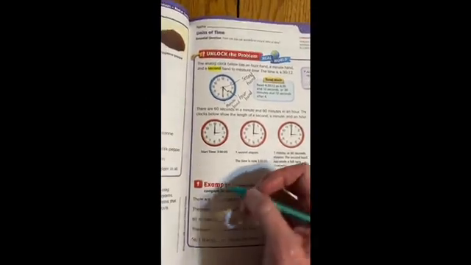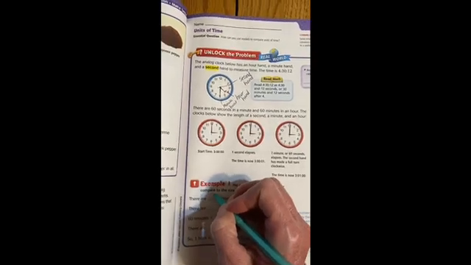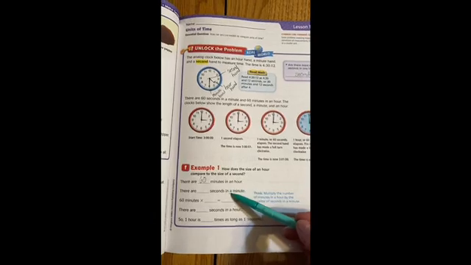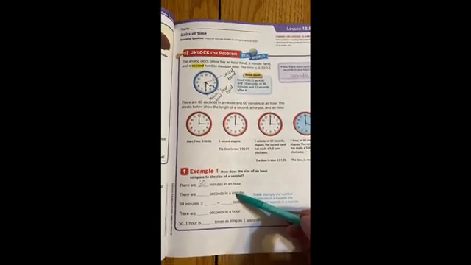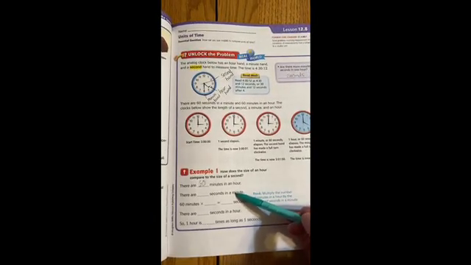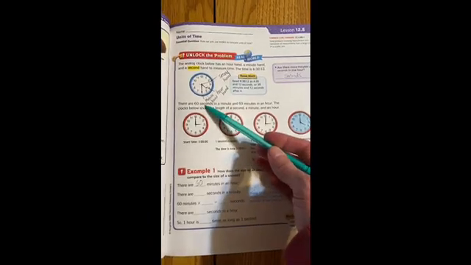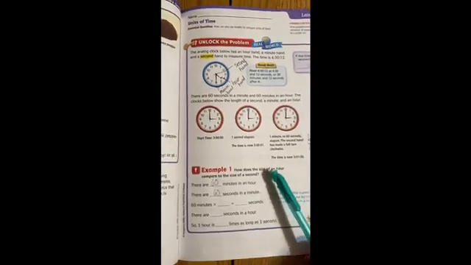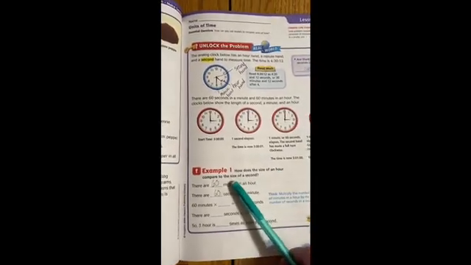Okay, 60 is correct. There are how many seconds in a minute? 60 is correct.